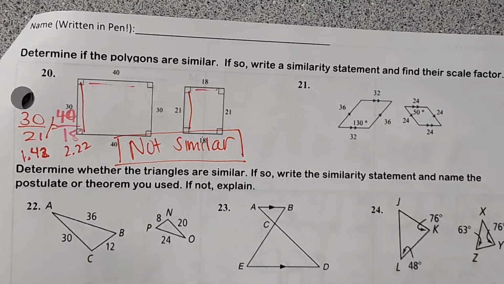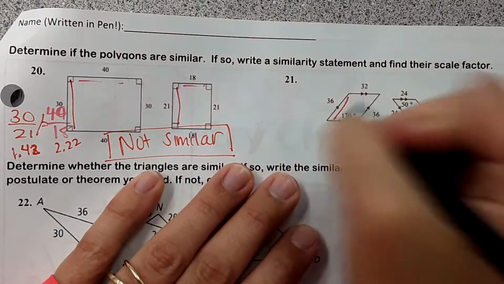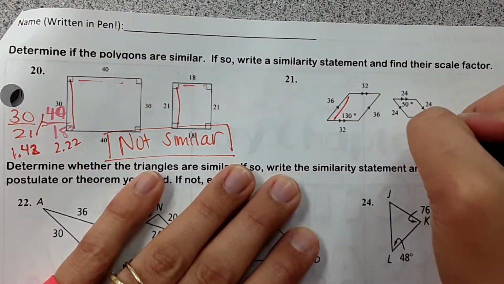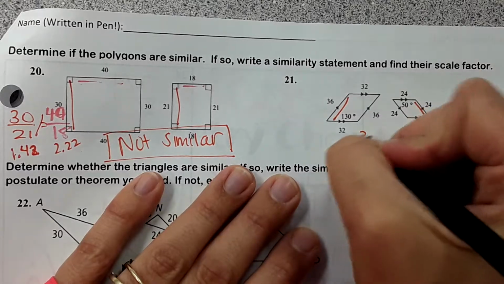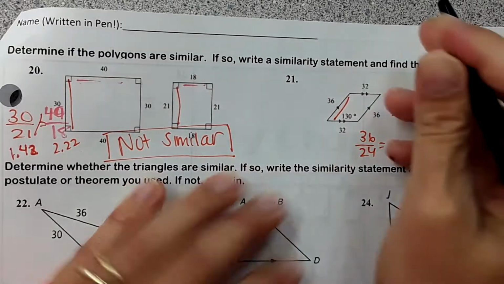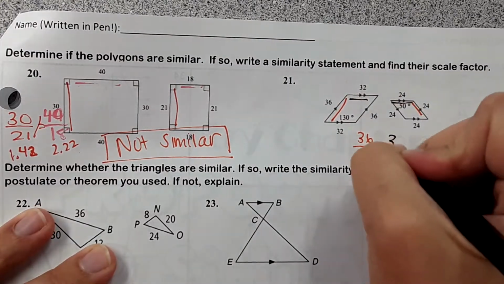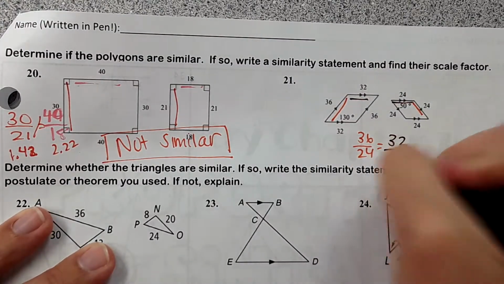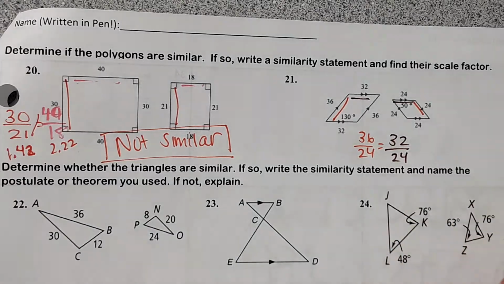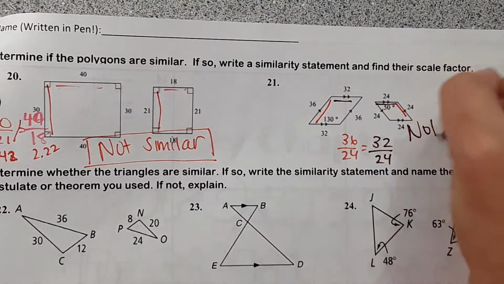Number 21, I'm going to do the same thing. Take corresponding parts. 36 over 24, and 32 over 24. I don't even need to solve anything. I know 36 over 24 is not the same as 32 over 24, so these are not similar as well.